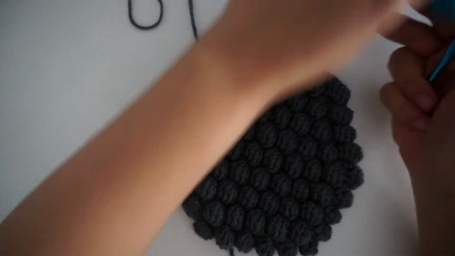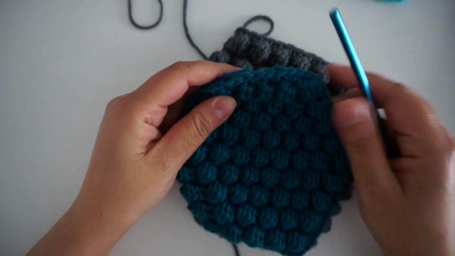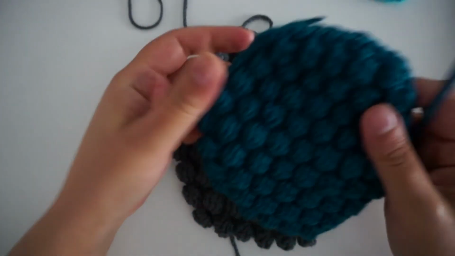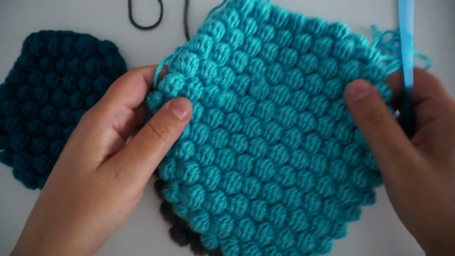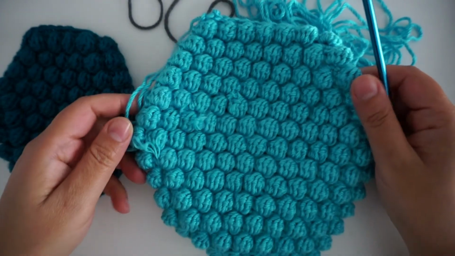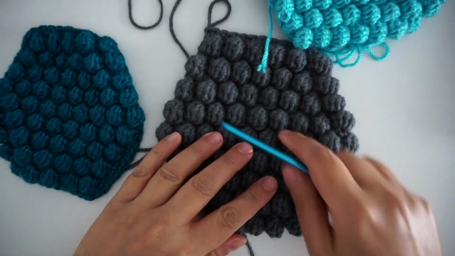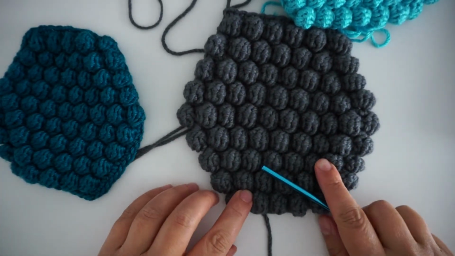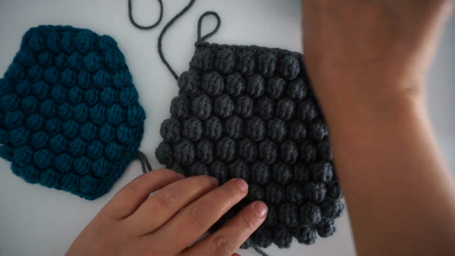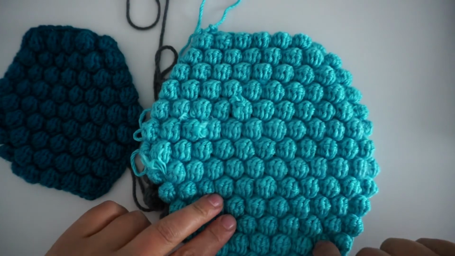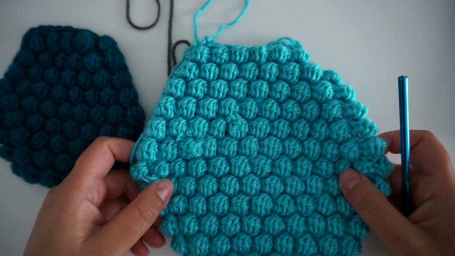So now you have the choice to make a single crochet around the whole hexagon like I did in this one, or leave it as it is like I did in this one as well. So it's your choice. You choose how you want to have your hexagon completed. So this is the tutorial on how to make the hexagon bubble stitch.